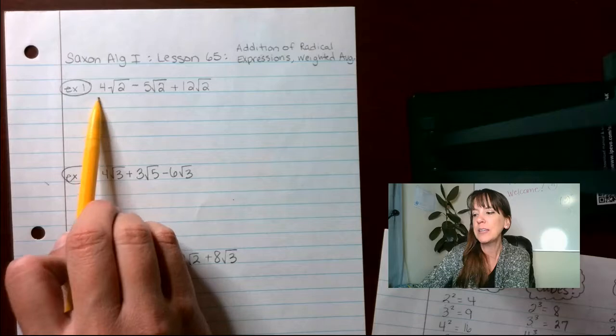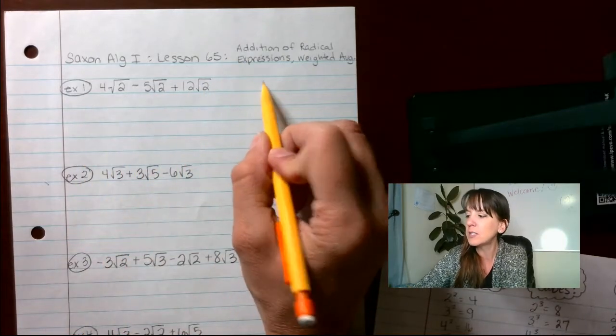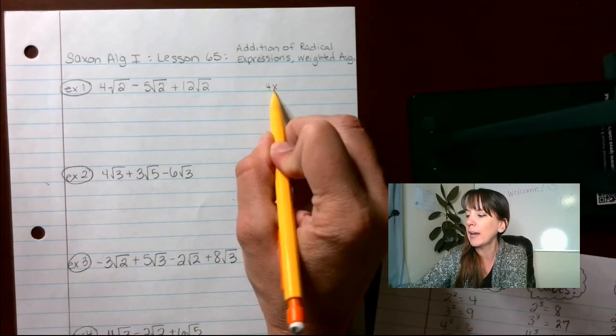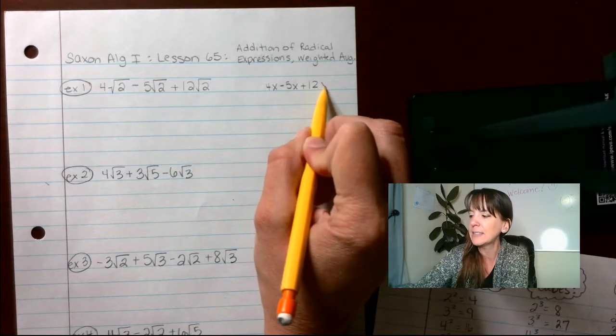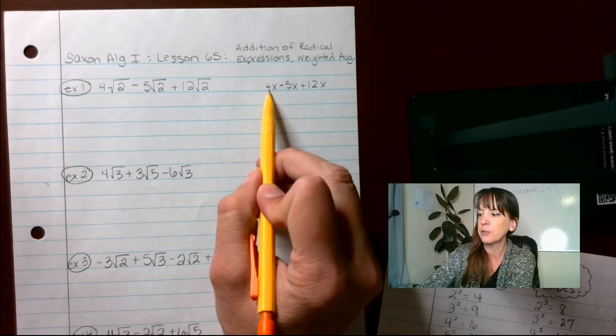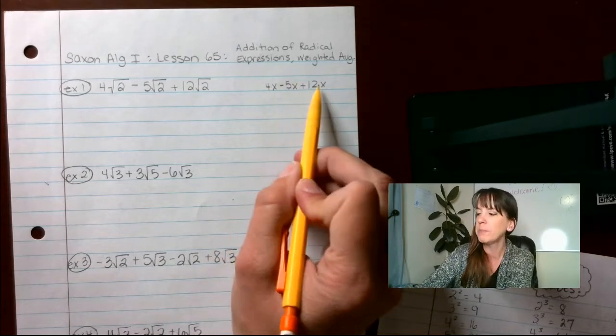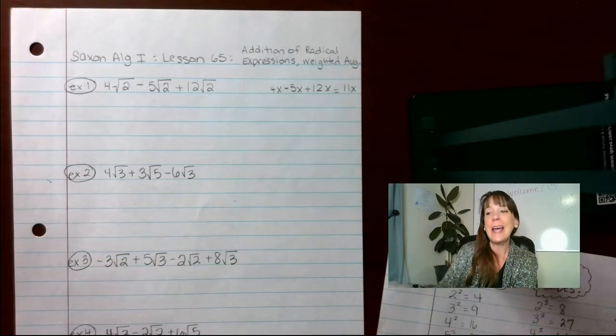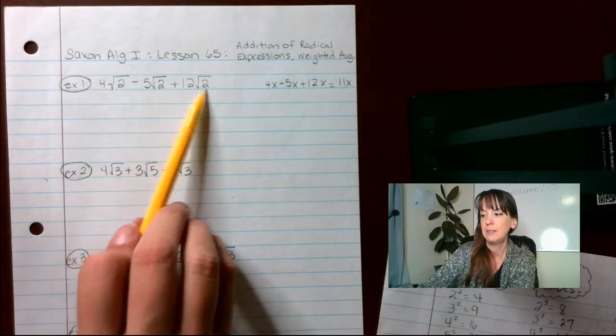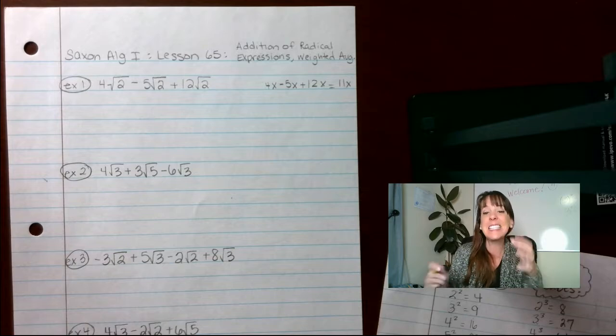Now, this is what the first example looks like, but I want to sidetrack for a second and say if we had 4x minus 5x plus 12x, all we would do here is do 4 minus 5, which would give us negative 1, plus 12 would give us 11x. Folks, when we have radicals attached to our numbers, it's the same thing.